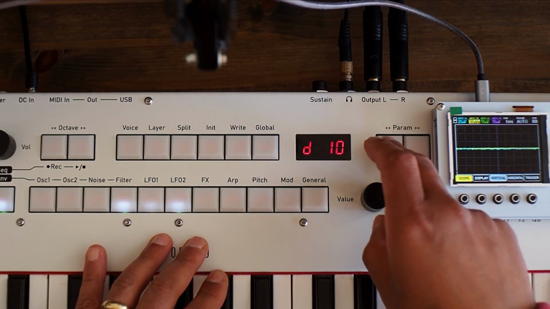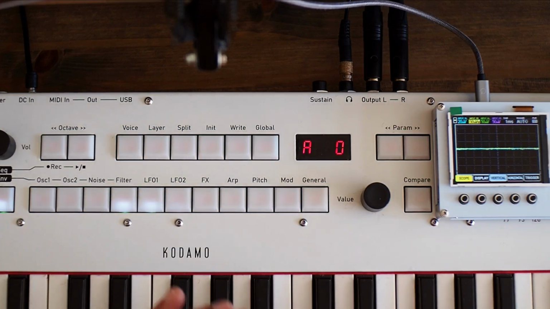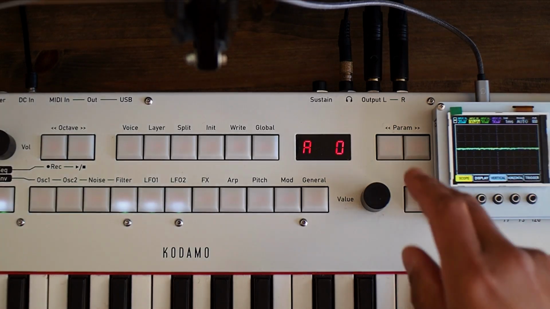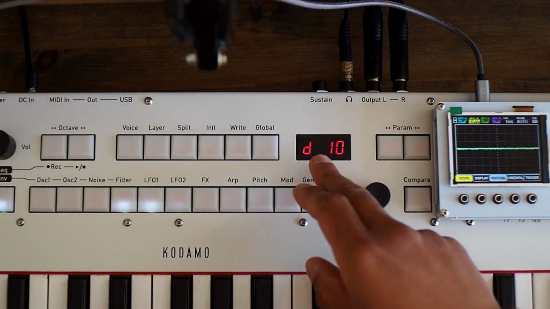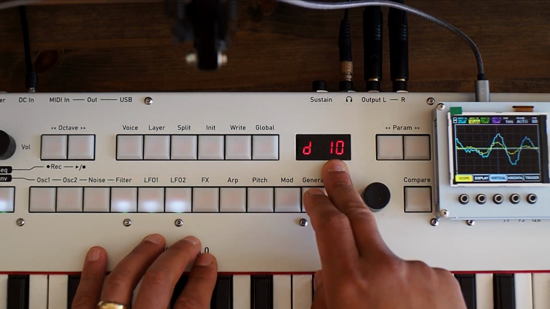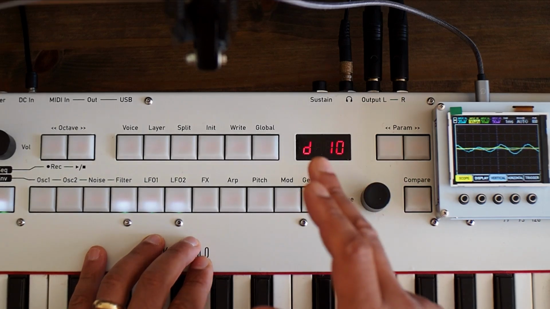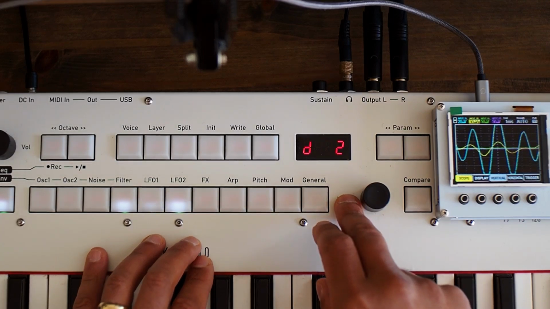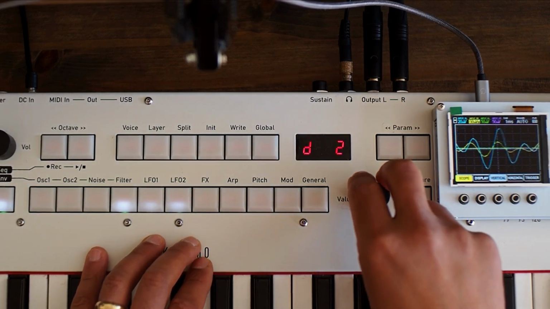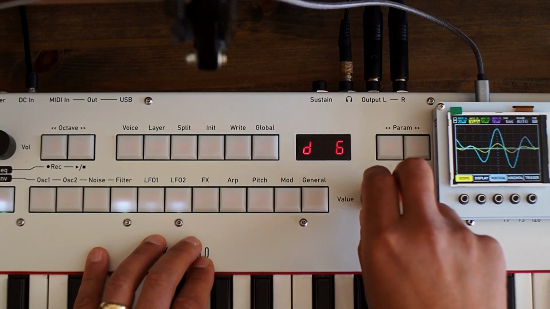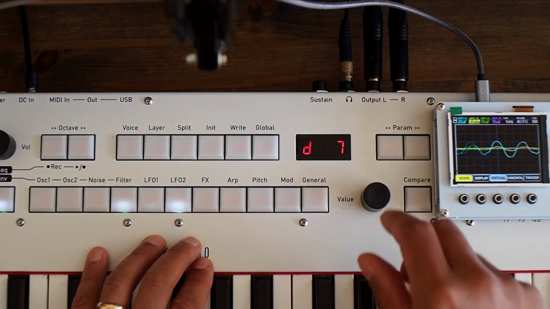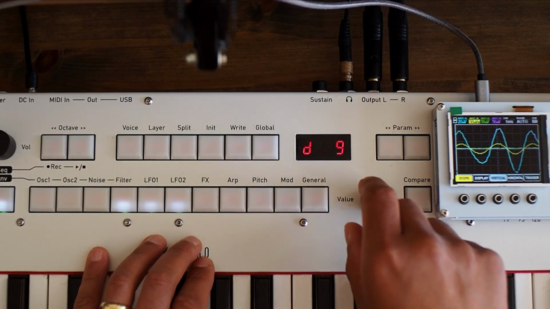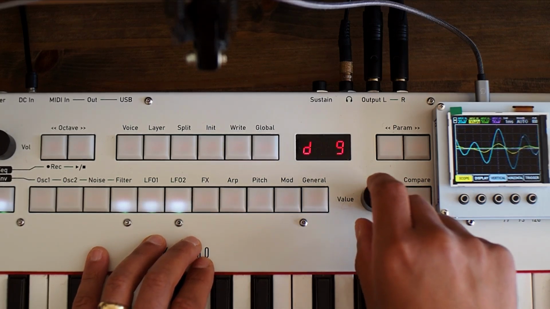It's not looping, so it's got zero attack, so it's going up above the maximum cutoff frequency and then coming down quite slowly because it's got a decay of 10. Let's reduce the decay and see what happens then. Yeah, so you can hear.